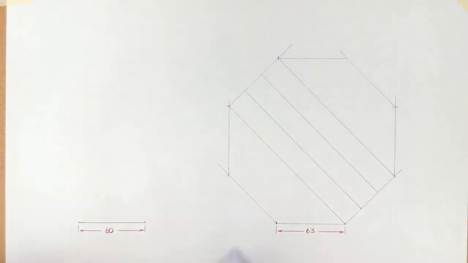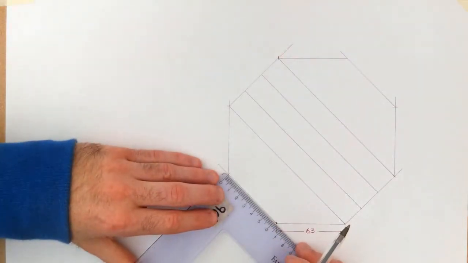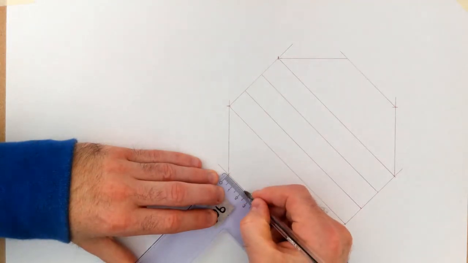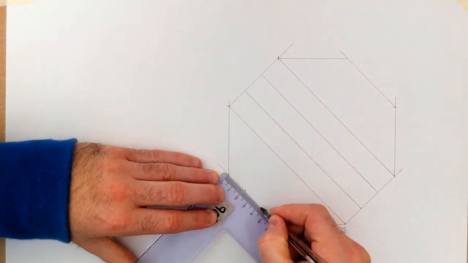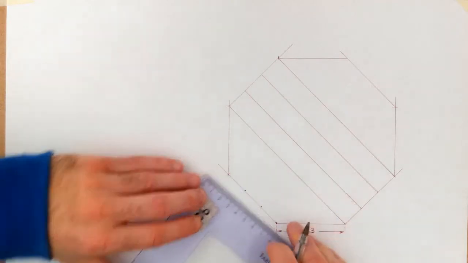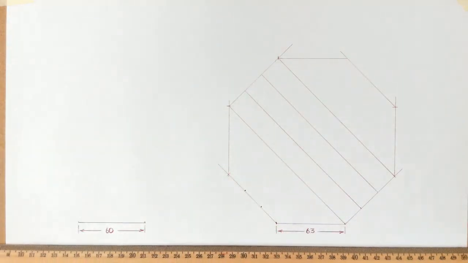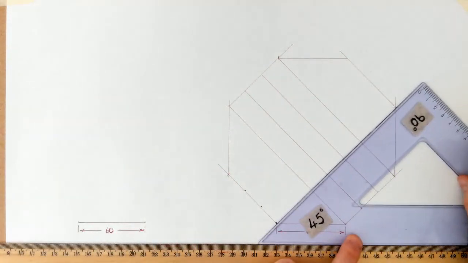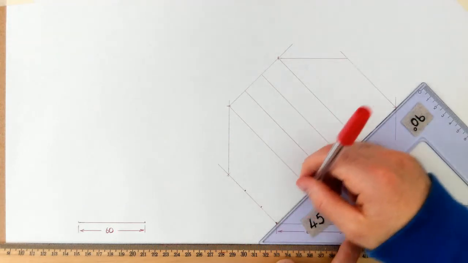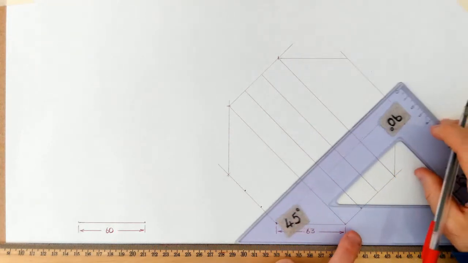Now I'm going to mark 21, 21 and so on again on this side. 21 plus 21 will be 42, which leaves me 21 left over. Same thing here. Project up at 45 degrees.